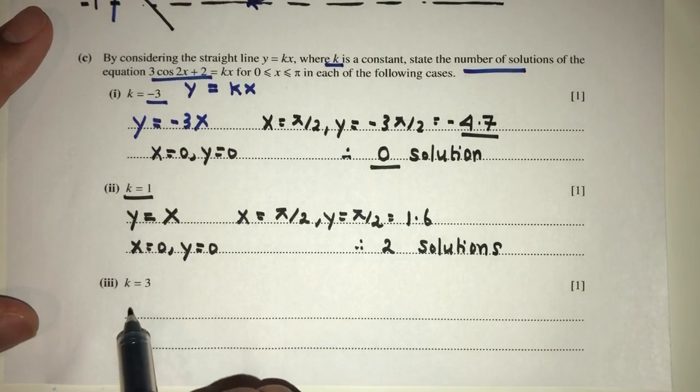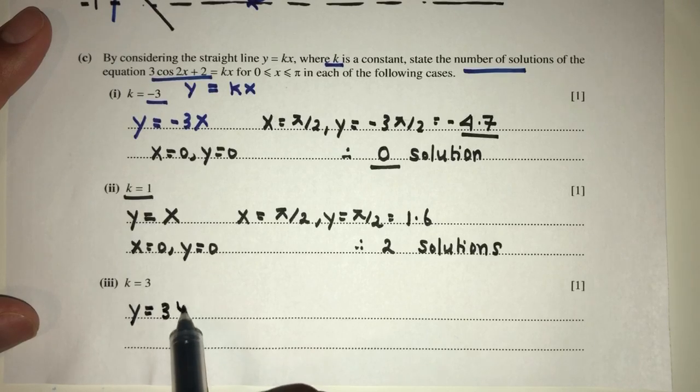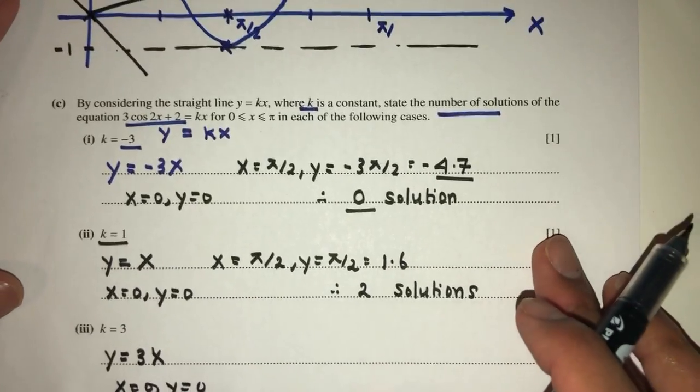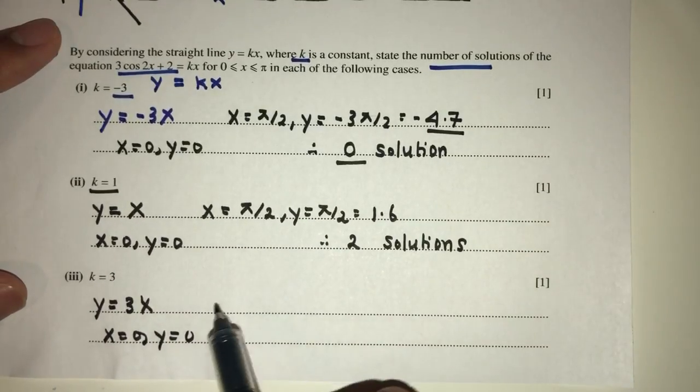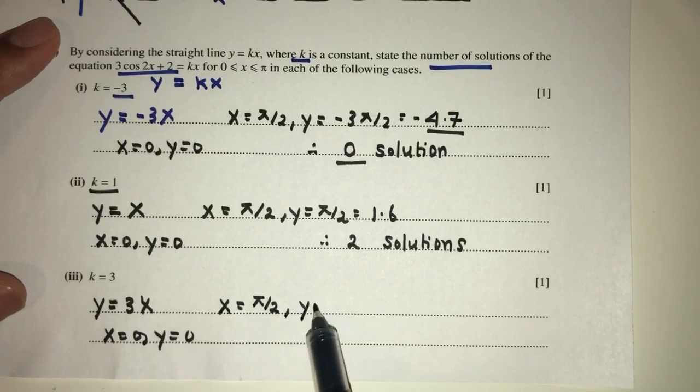this. So now we have 3, so y equal to 3x. Same thing, x 0, y 0. So the first point is right here, and then we have, let's try some other points. If you have, let's say for example, you have x equal to pi by 2, y will be 3 pi by 2.